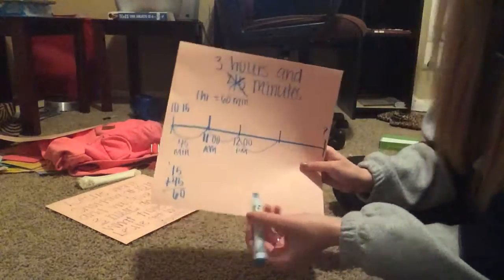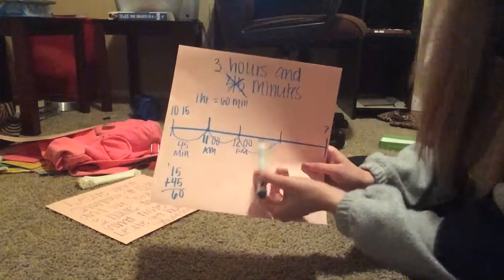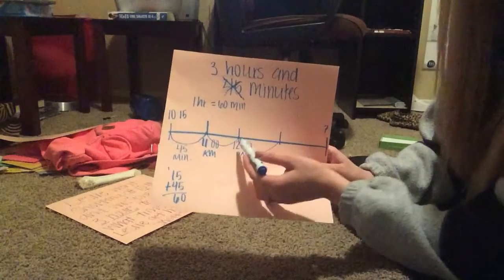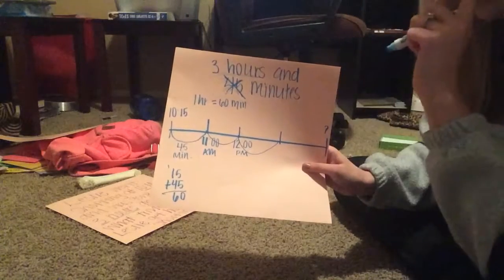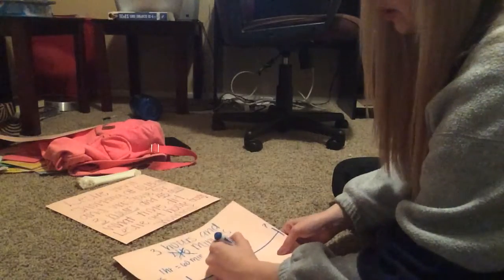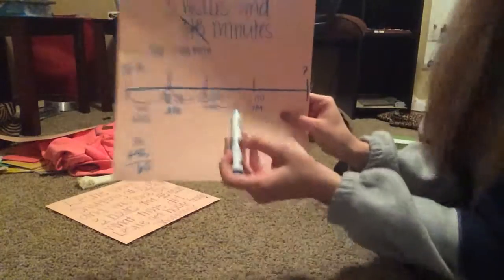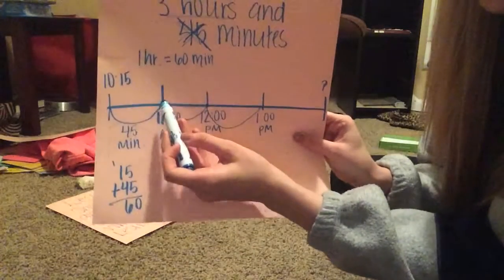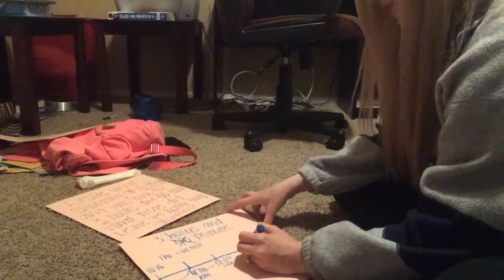Now, a common misconception that students have is after you get to 12 o'clock, it goes to 13. That's not the case. There's no 13 o'clock. So after 12 o'clock p.m., since we're in p.m. now, it goes to 1. So every time you get to 12, you're going to start over at 1. So I go to 1 o'clock p.m. So now I'm at 2 hours and 45 minutes. But I still need to get that 1 more hour in. So after the 1 o'clock, I'm going to add 1 more hour to get to my end time.